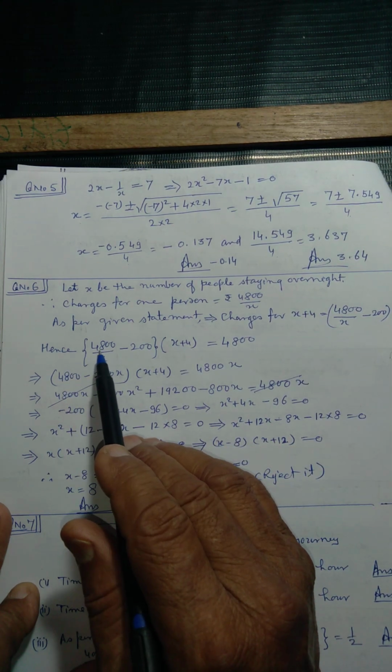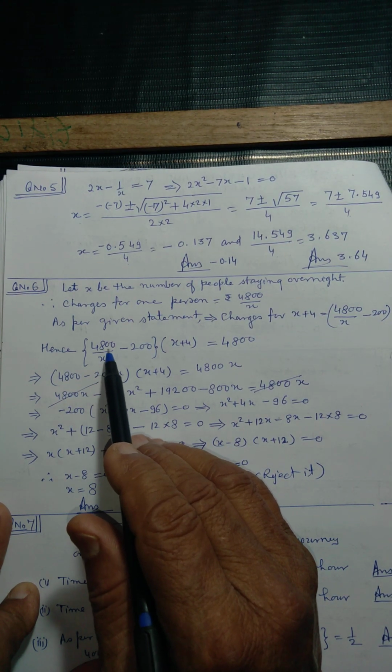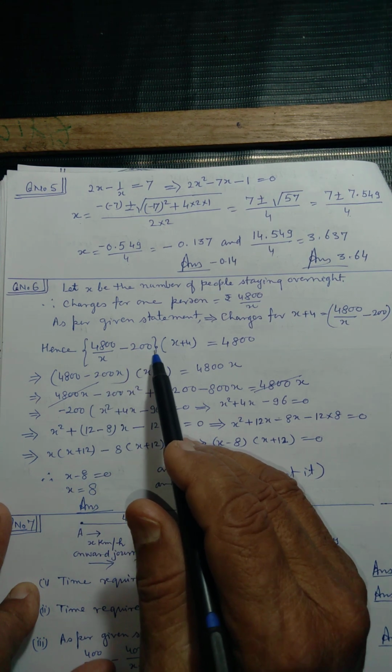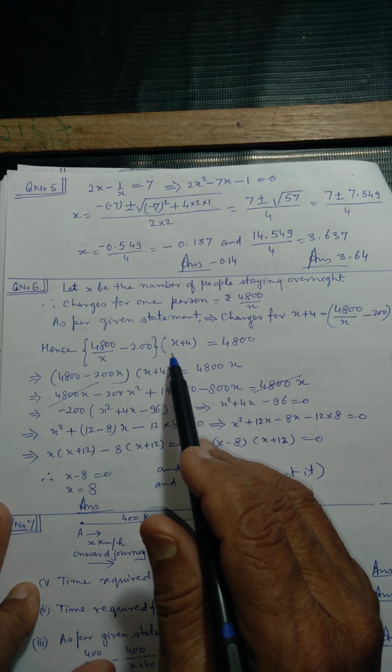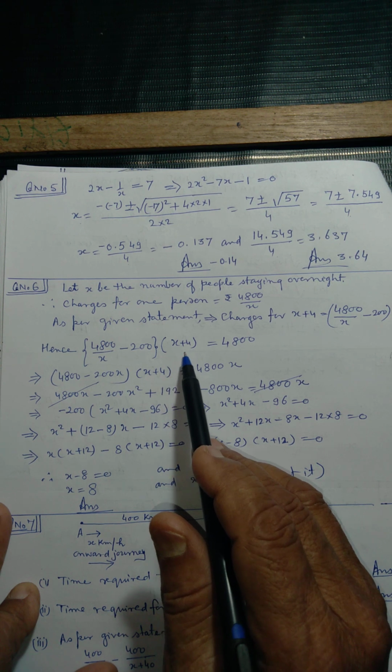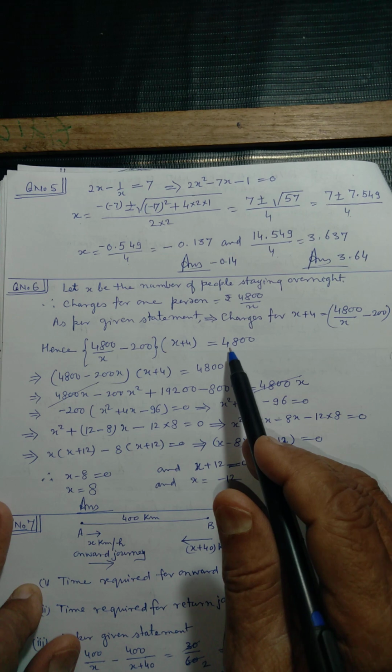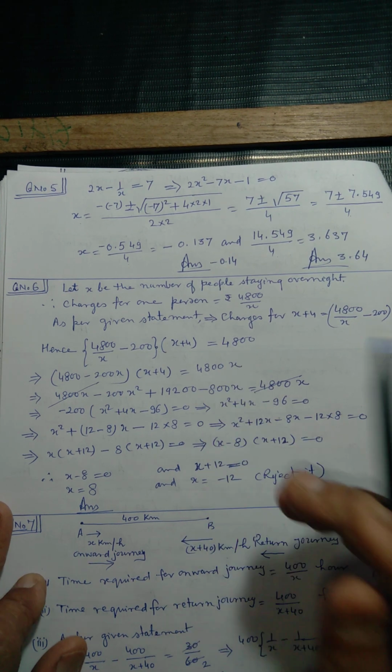Hence 4800 divided by x minus 200, bracket closed, x plus 4 multiplied by x plus 4 equal to 4800.